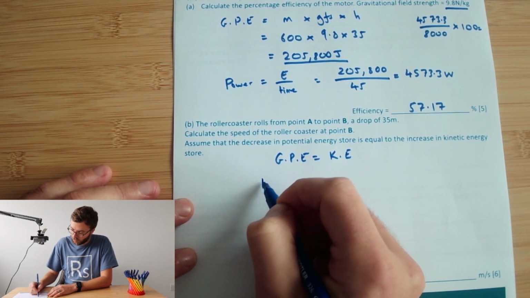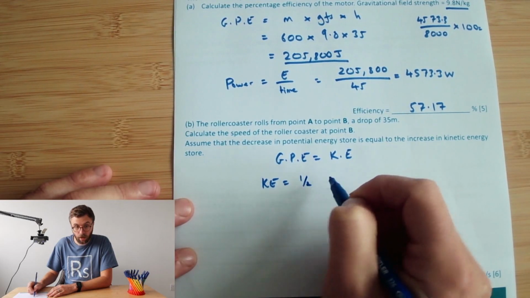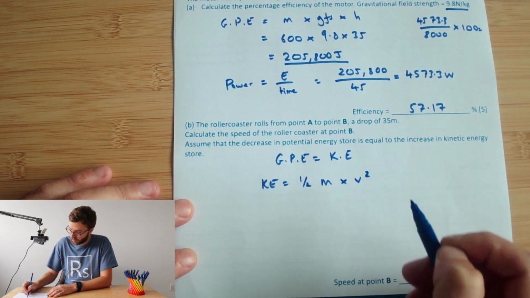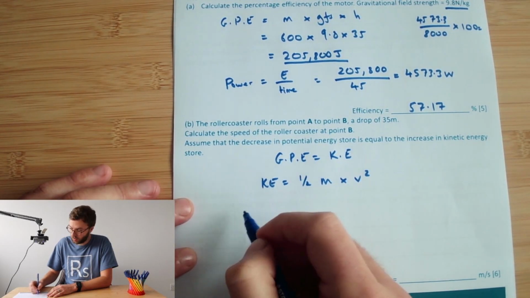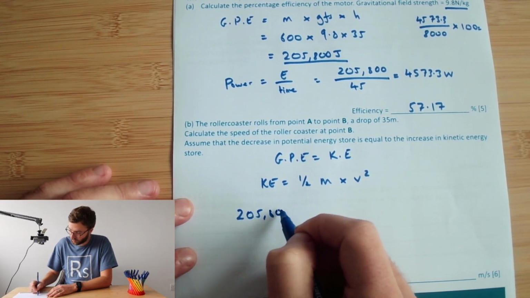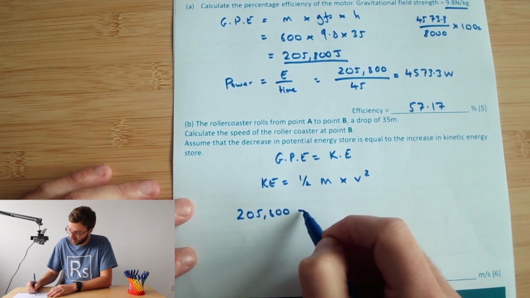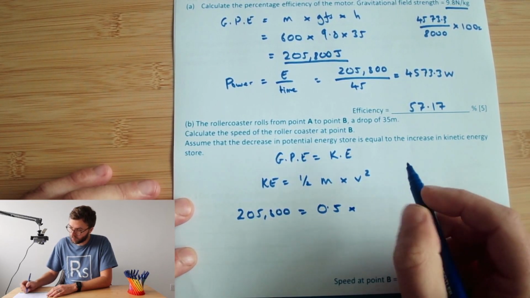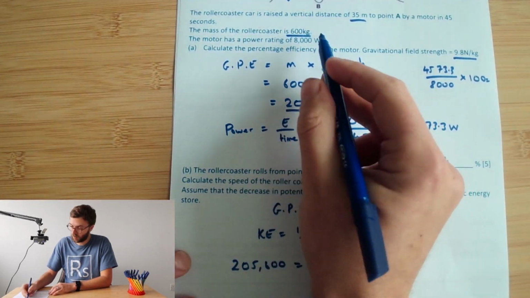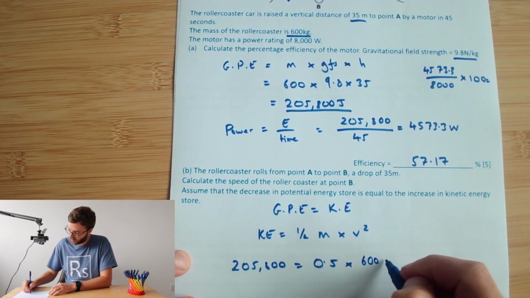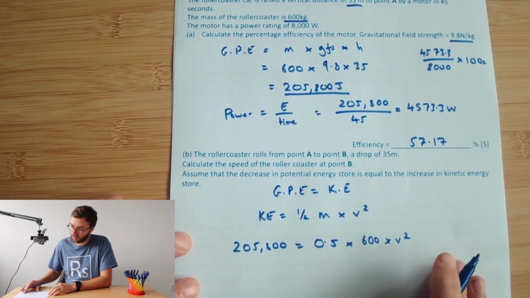So therefore we know that the kinetic energy equals a half mass times velocity squared. So the kinetic energy equaling the GPE will be 205,800, the number from here, equals 0.5 multiplied by the mass. The mass is 600 kilograms multiplied by V squared.